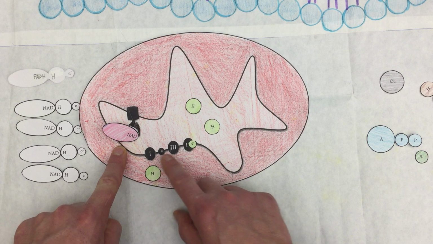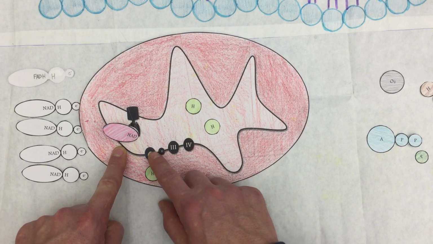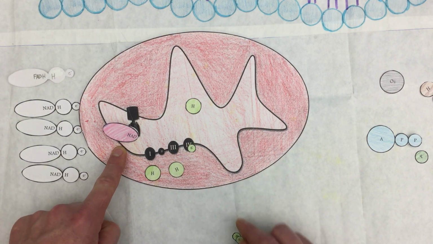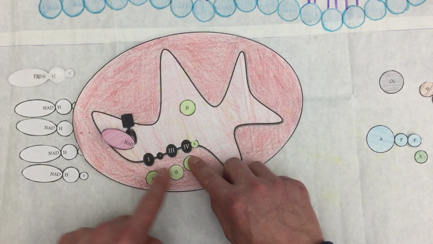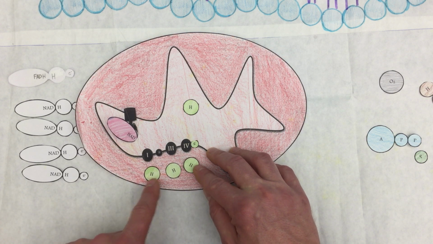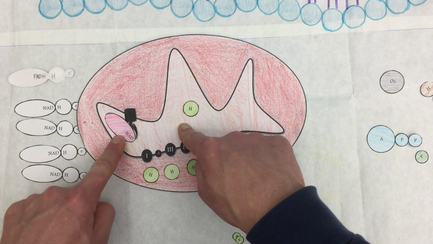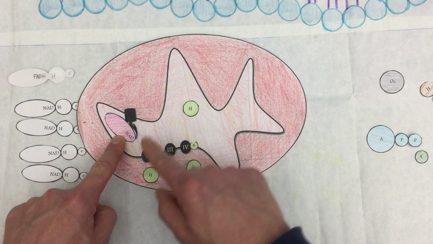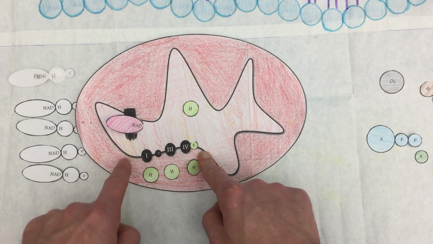So as NADH hands off its hydrogen and electron, 3 hydrogens will go through these protein channels, that's protein channels 1, 3, and 4, not number 2. So that's 3 hydrogens that have moved from the mitochondrial matrix to the intermembrane space because of the movement of that electron.